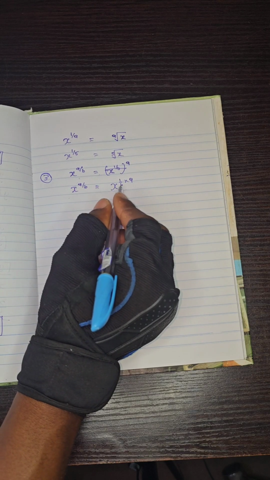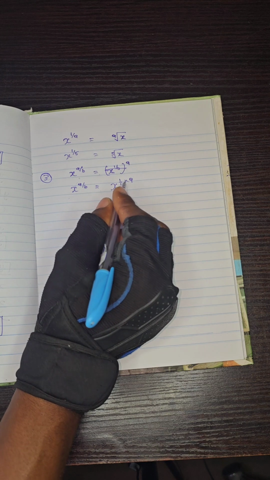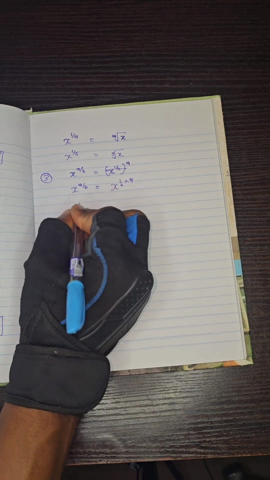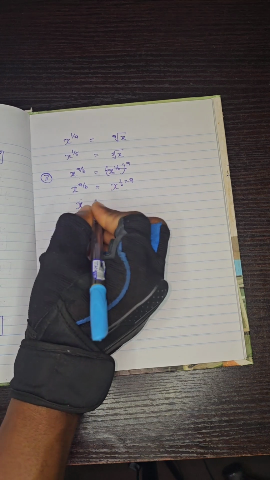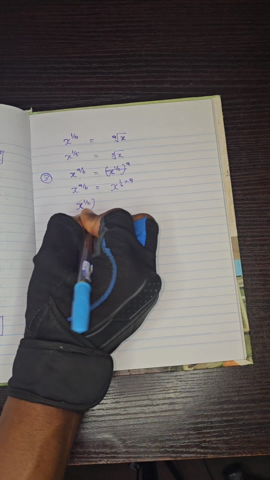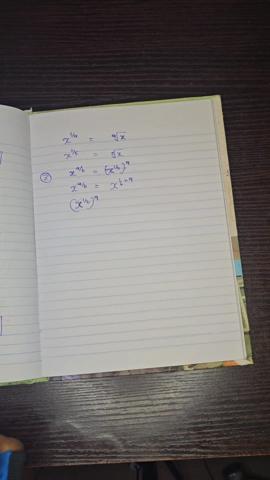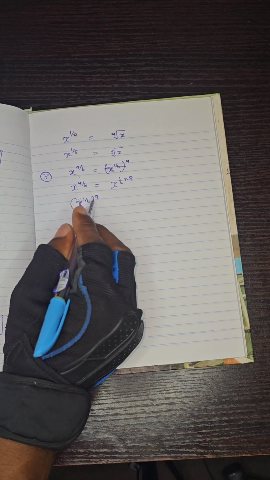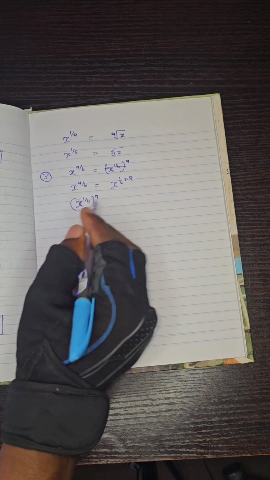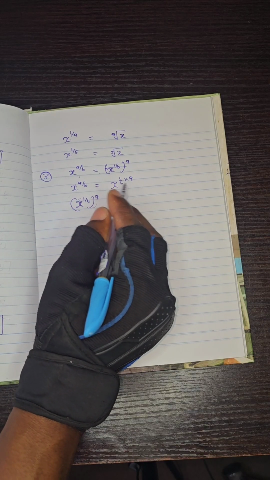And according to our law of indices, when you have something like this, you can also express it as, let me say, x raised to power 1 over b, all raised to power a. When a power is raised to another power, it is the same thing as a multiplication of those powers.